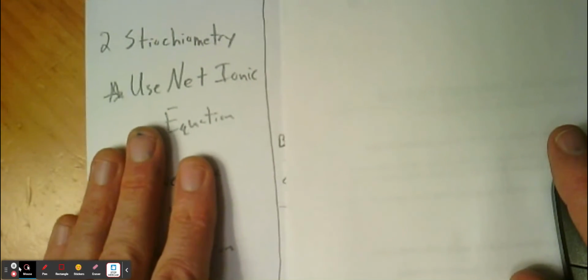Now, for the next step, you're going to do your stoichiometry, and you're going to use the net ionic equation for this. It should say, assume one-to-one cancellation regardless of strength. What this means is, if I have a strong acid and a weak base, just assume it's going to be a one-to-one cancellation.